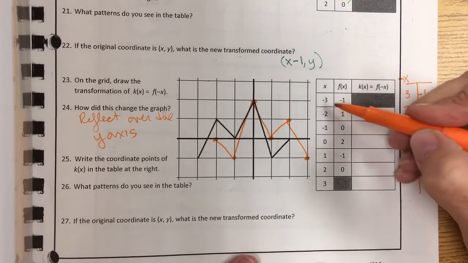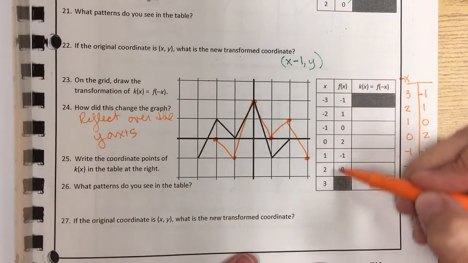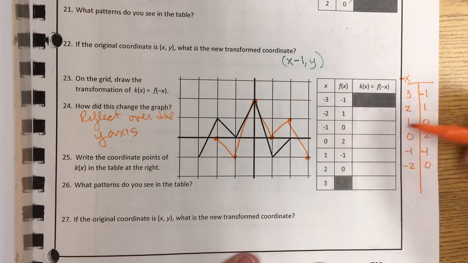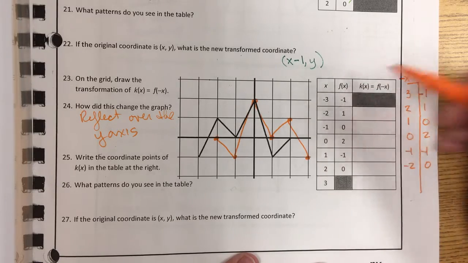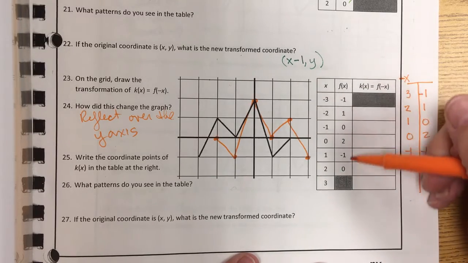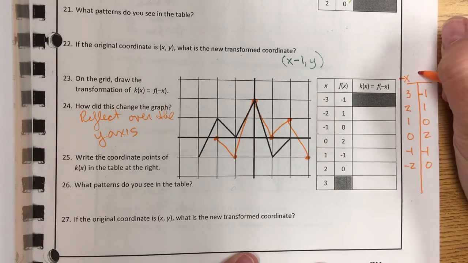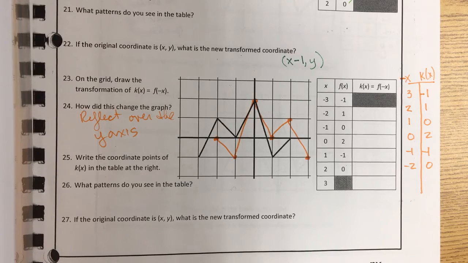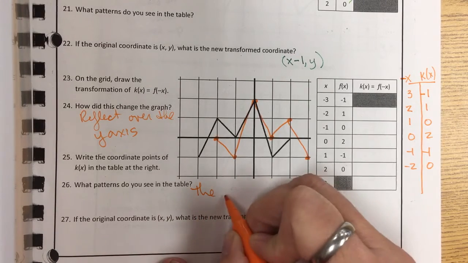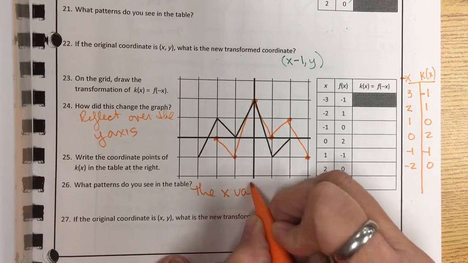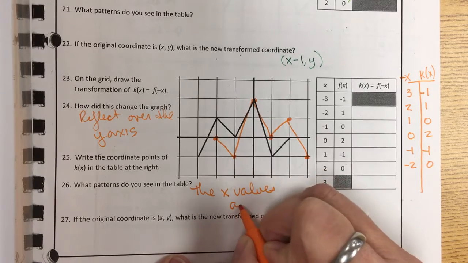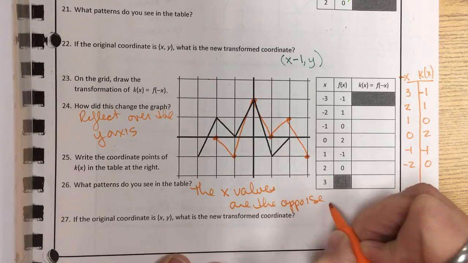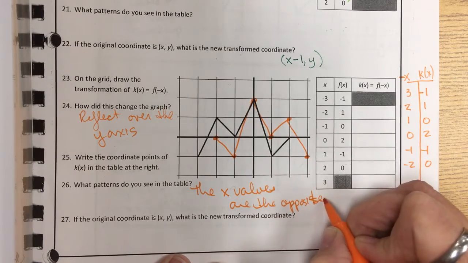Do you notice how all I did was take the opposite of these numbers? Oops. Well, I took the opposite of these numbers, and then I kept the f of x values exactly the same. So this would be k of x. The x values are the opposite. I can't spell opposite today.